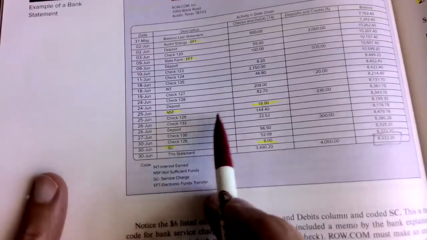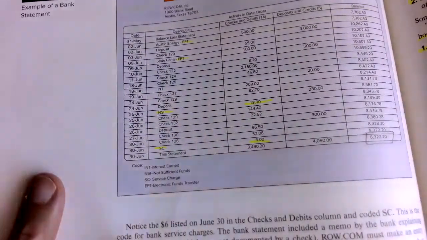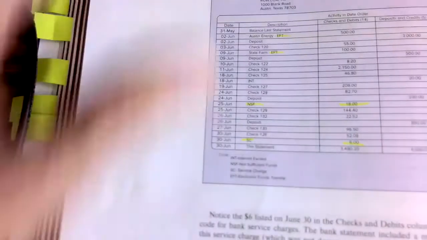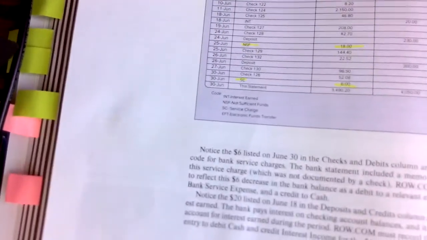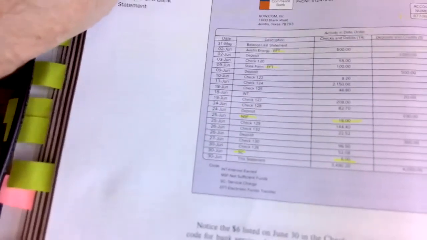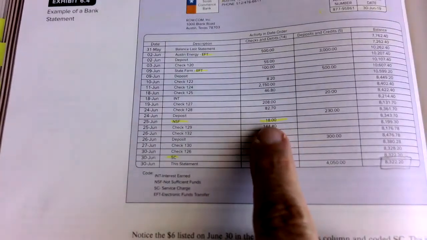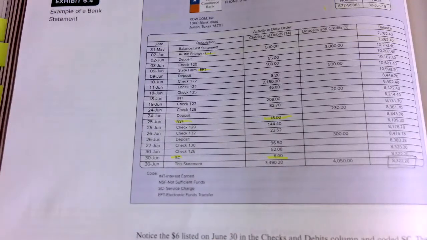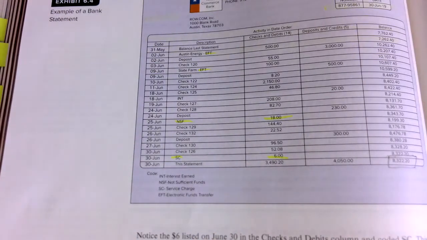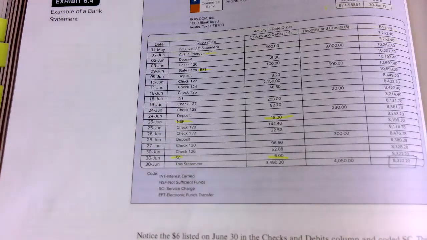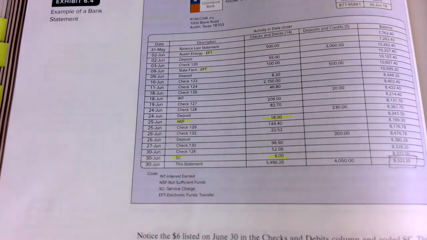Now, this one for $18 says NSF. Non-sufficient funds. In other words, it's a so-called rubber check, or bounced check. Our customer wrote us a check for $18. We deposited it in our account. And then when our bank sent it to their bank, it bounced, or it came back as not sufficient funds. In other words, the customer didn't actually have the full $18. They might have had $17.95, but that doesn't matter. If it can't cover the whole check, it gets returned.